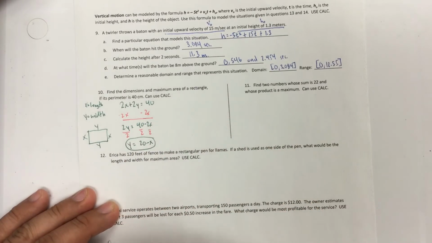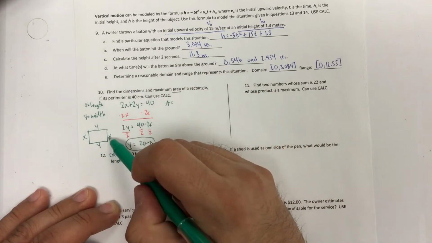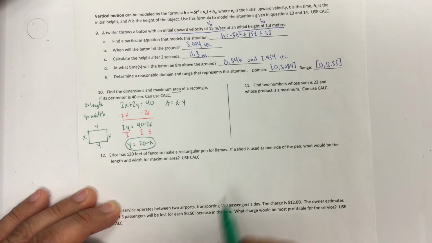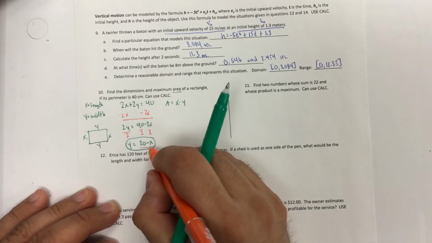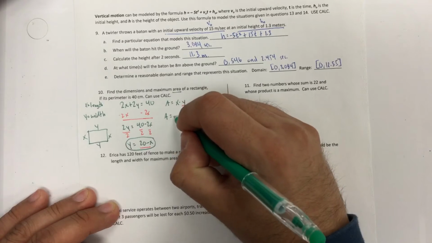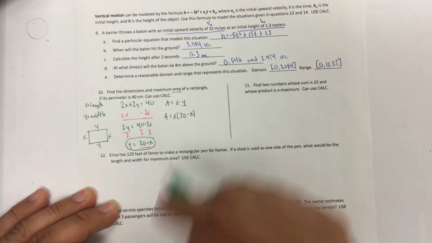Then our second equation is the maximum area. So area is length times width. In this case, it's x times y. And since we need a quadratic function, what we're going to do is substitute 20 minus x in for this y, which is going to give us A equals x times 20 minus x, which is our second equation that we need.